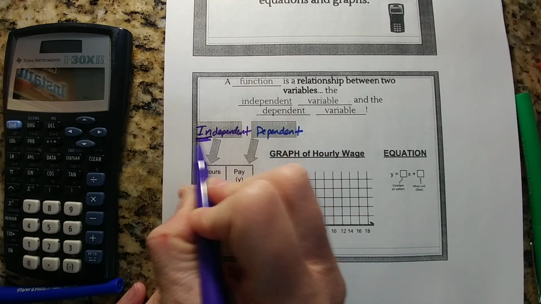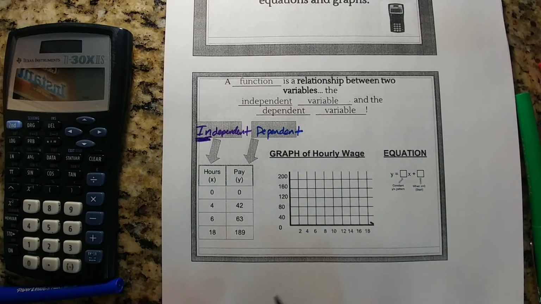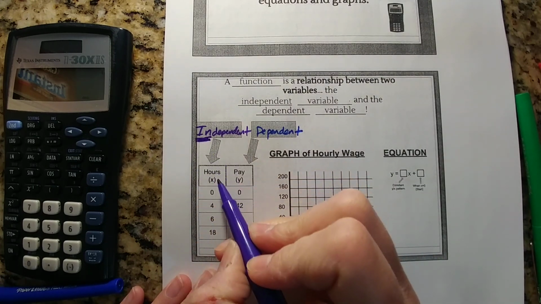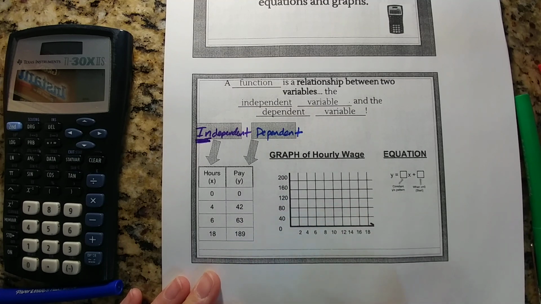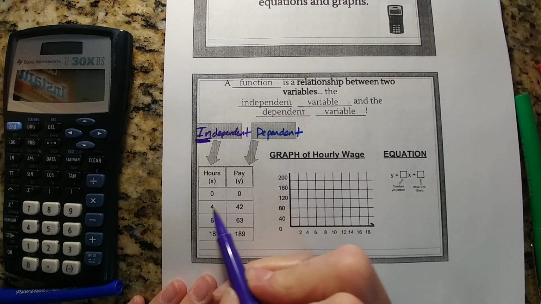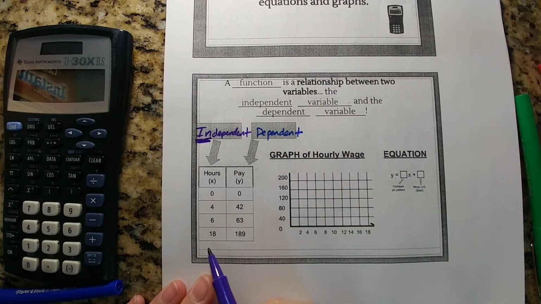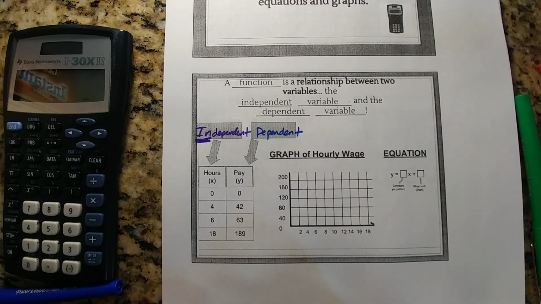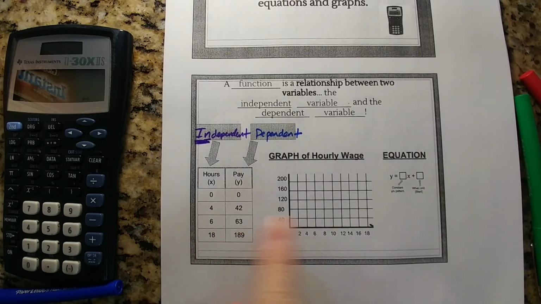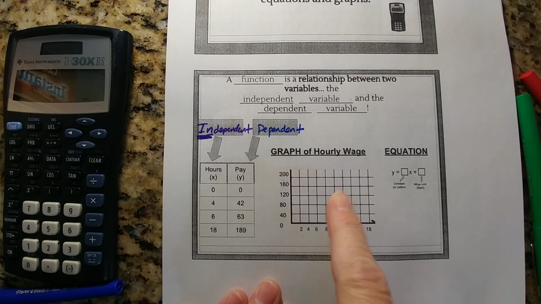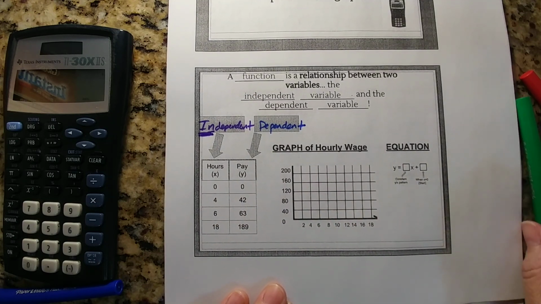Now notice I circled the part that says in. The independent variable is also our inputs, and our inputs are always our x values. I could put in any value for x that I want, and then I could figure out how much money I would get paid. Okay, so let's take these points and graph them to figure out what this graph will look like.